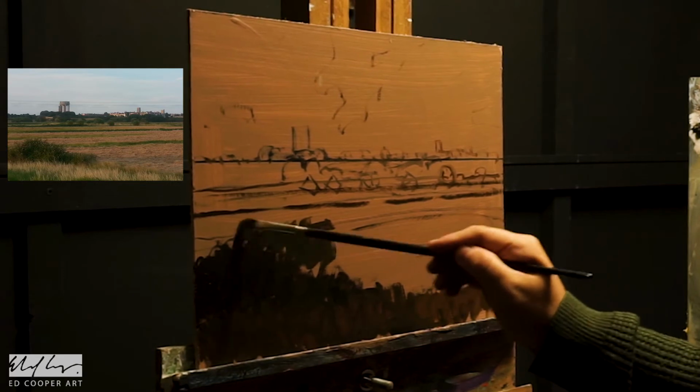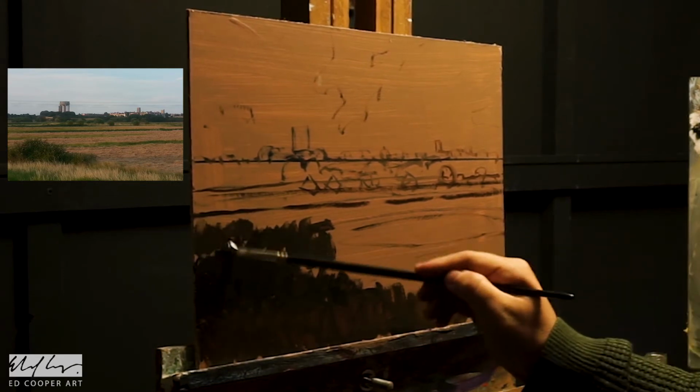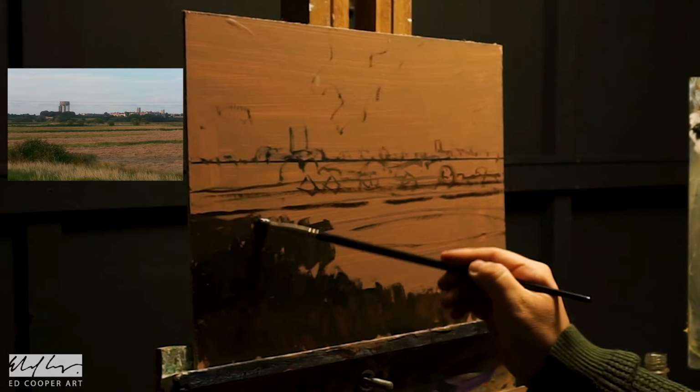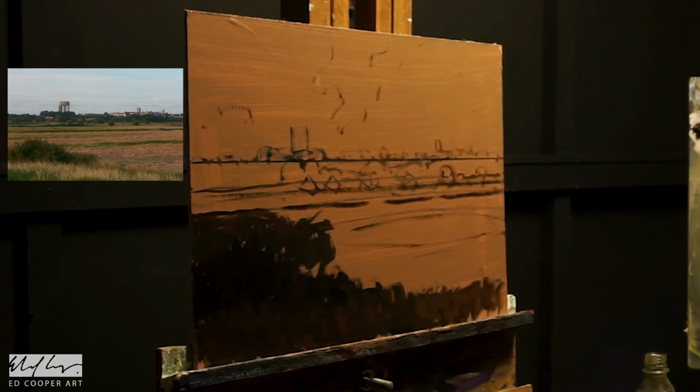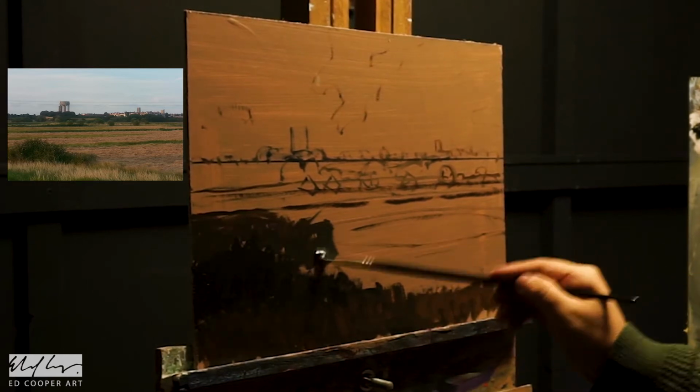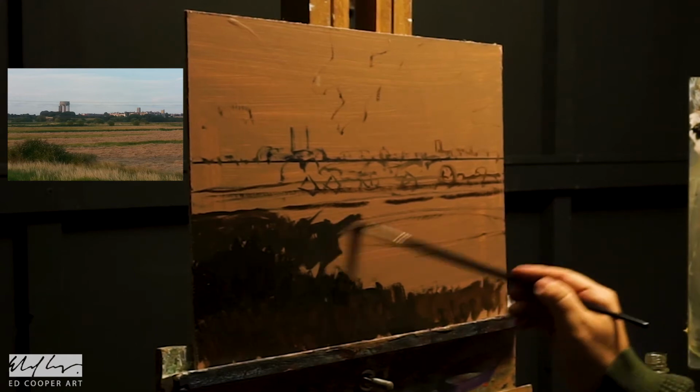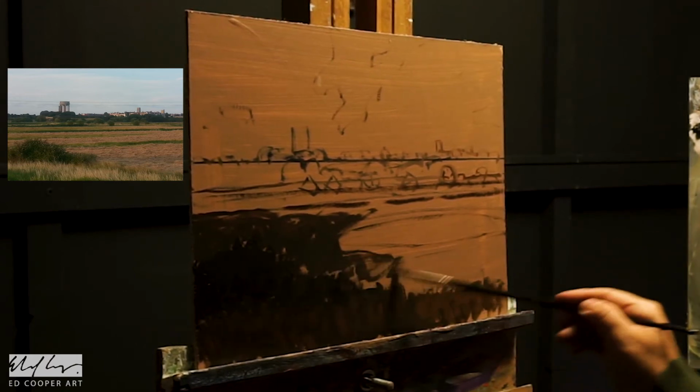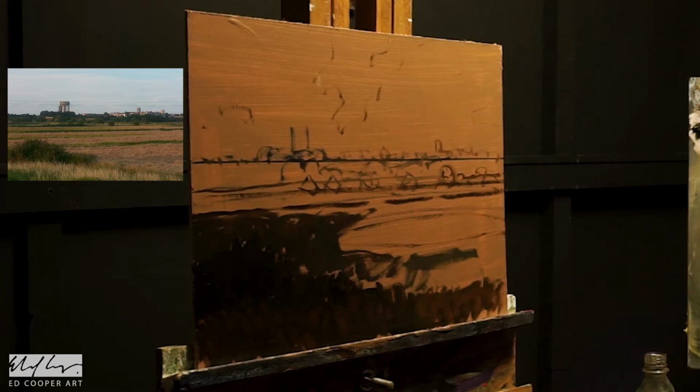I was a bit quicker today with this one. This took me probably the best part of 2 hours, but I've speeded it up for you a little bit to make it a bit more bearable. But I did get stuck in there.